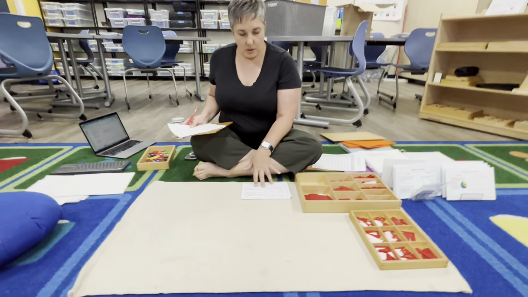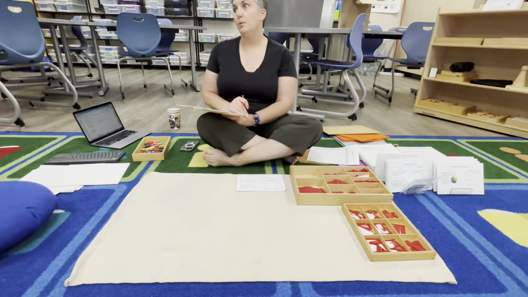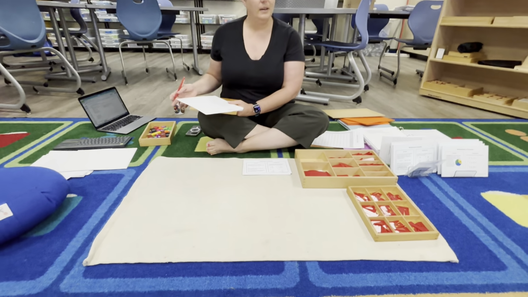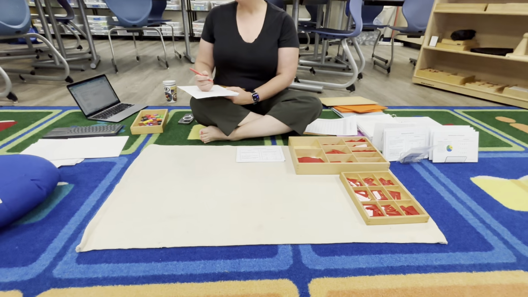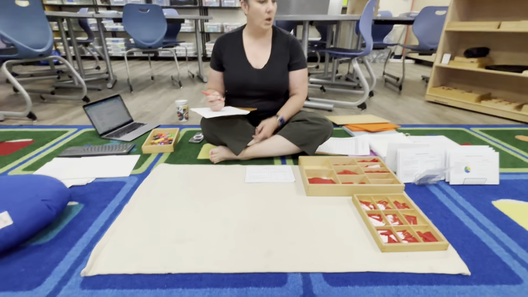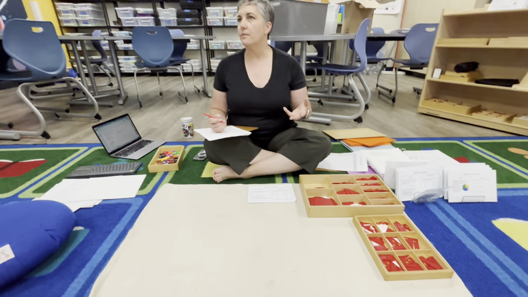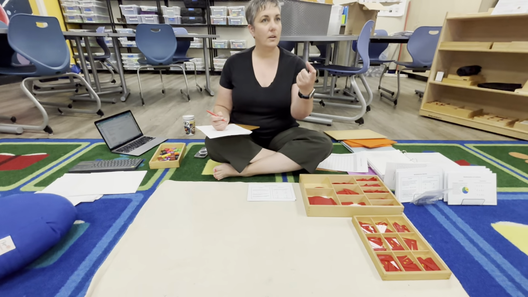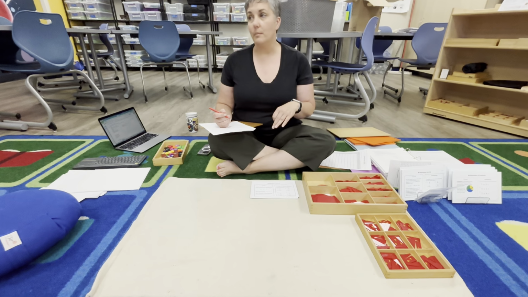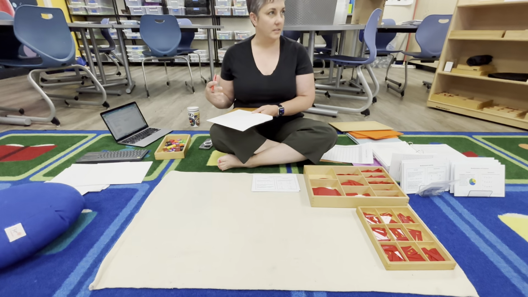All right, so when we add fractions, there's one really important thing that we have to remember. When we add fractions, the fractions have to have the same denominator. Who remembers what's the denominator when we're looking at a fraction? What part of the fraction is the denominator? It's the bottom number, right? It tells us what family that fraction is a part of.